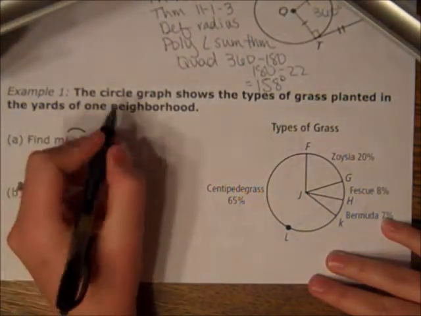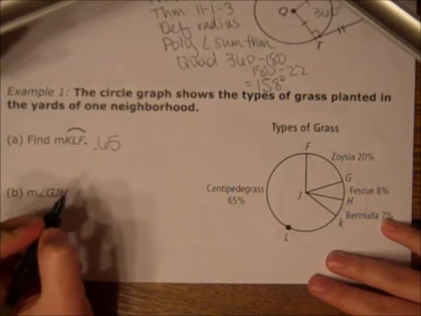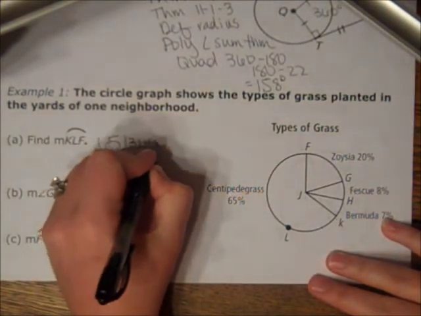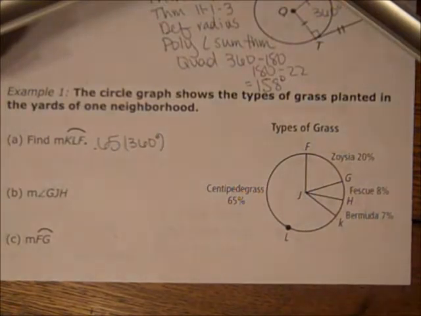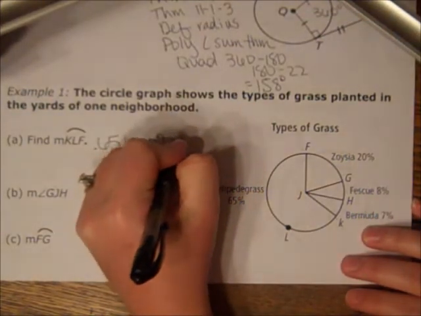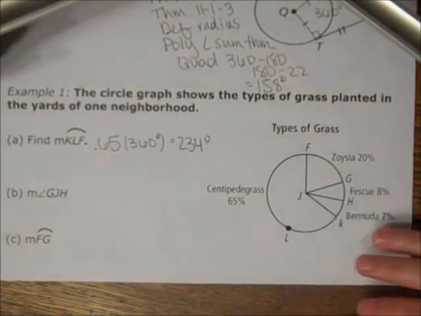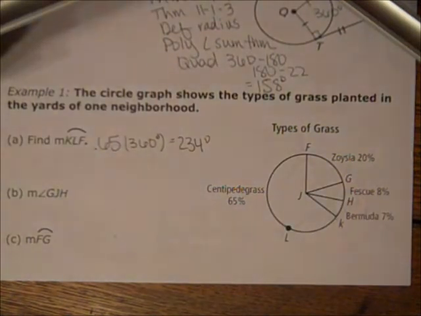So you can either set up a proportion if you wanted to. I'm just going to change that to a decimal and multiply it by 360. And I multiply it by 360 because there are 360 degrees in a circle, and I have 65% of them on this one arc. So that would be 234 degrees. And that would, of course, be a major arc.